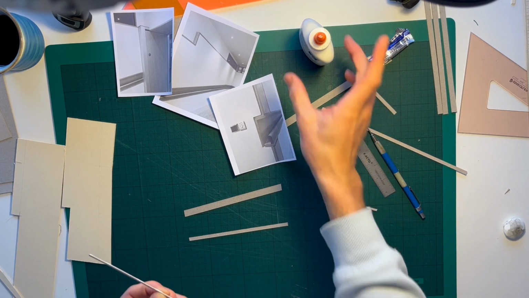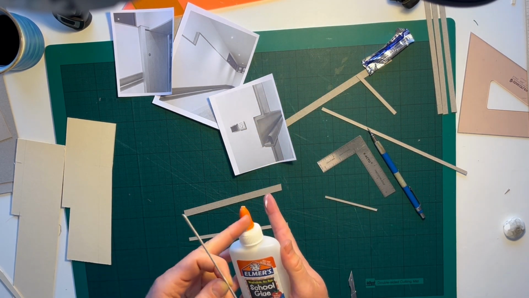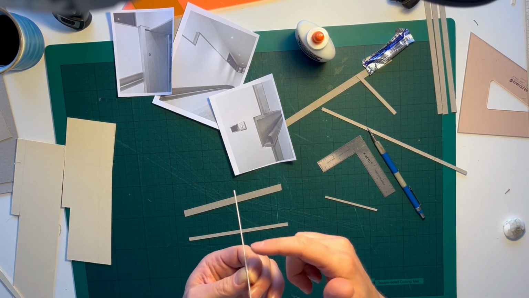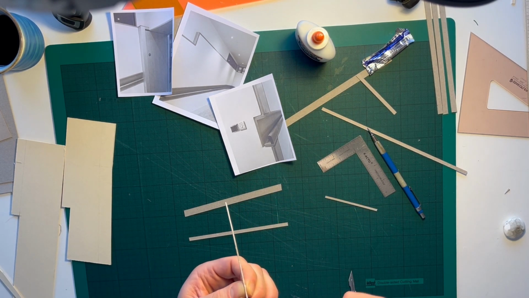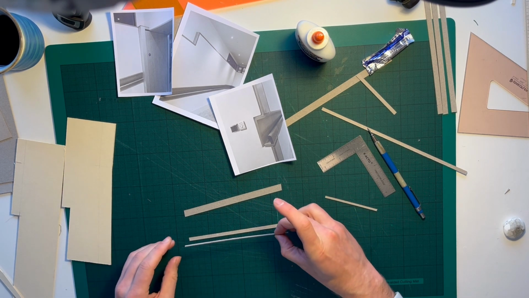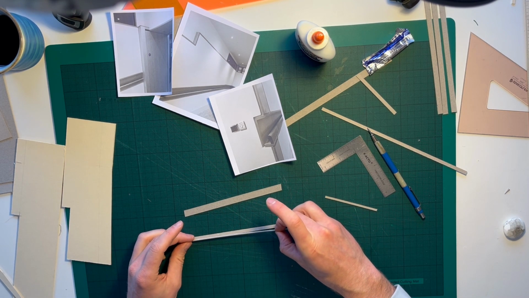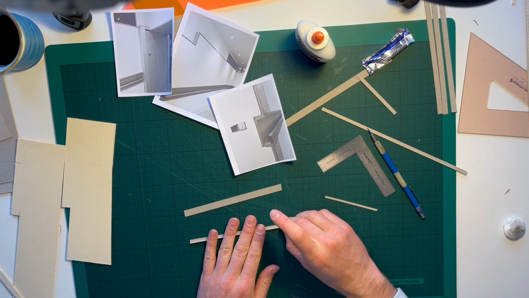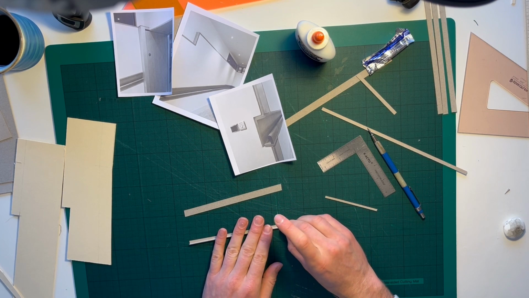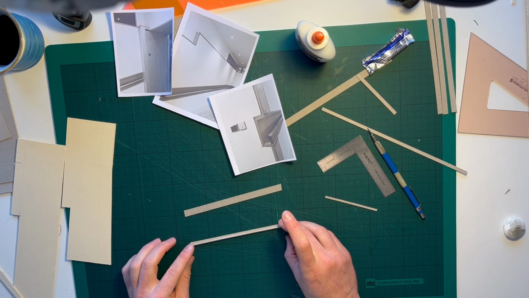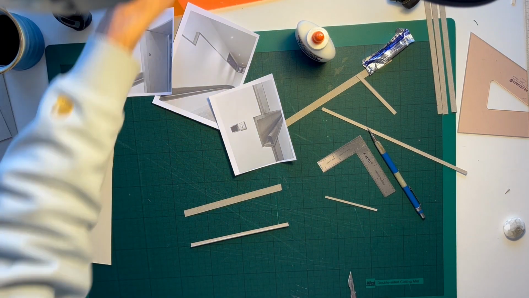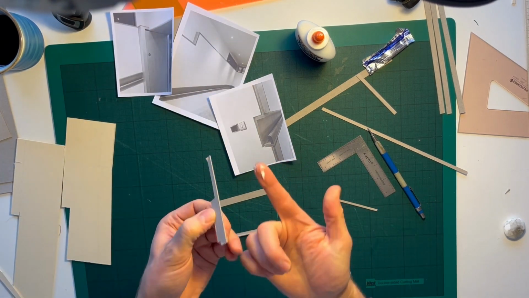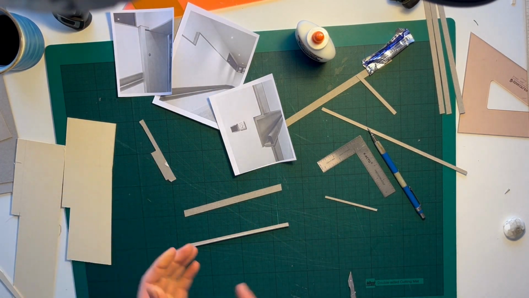I would definitely get PVAs that have a twisty top, because they allow you to control the flow. So you can see I've just put a tiny bead of glue on, and then I've wiped the excess off with my finger. And then that is going to just go right on that edge. And because I've wiped it off, it already has tackiness, and so I can just leave it. I don't have to really prop it up. And then just get a scrap piece of card and wipe the excess glue off your finger.